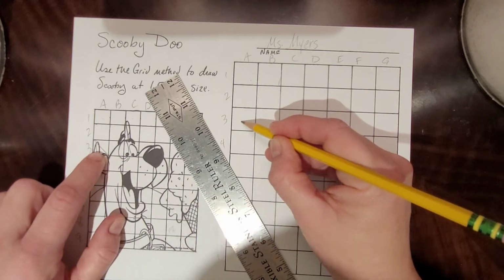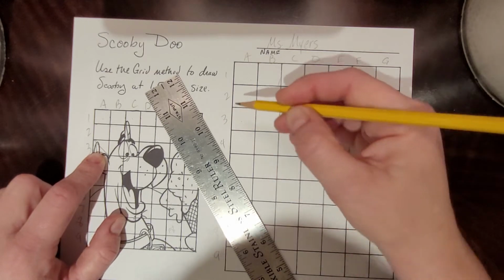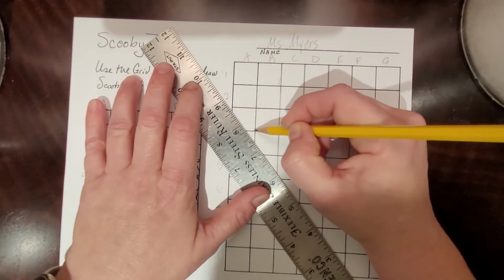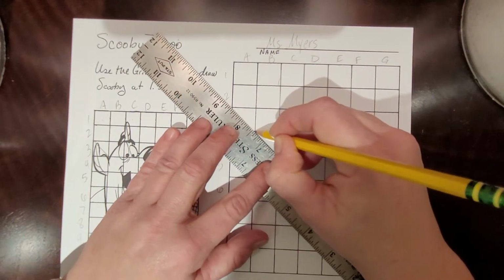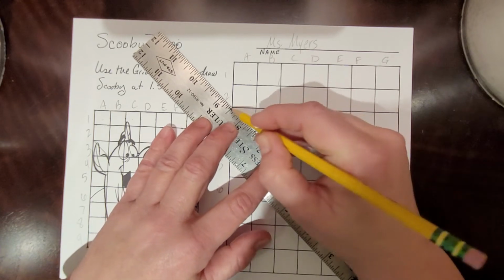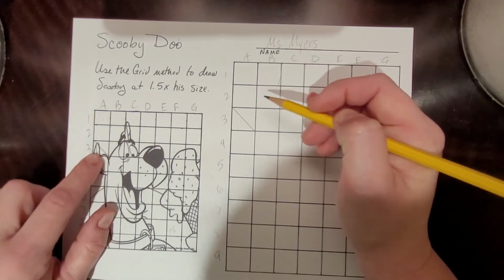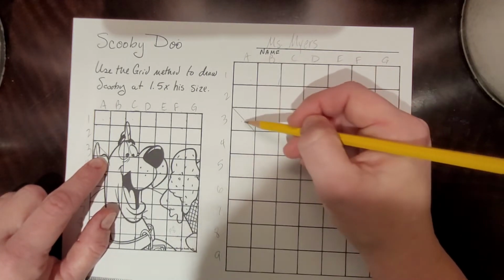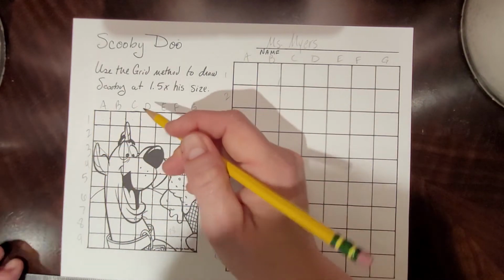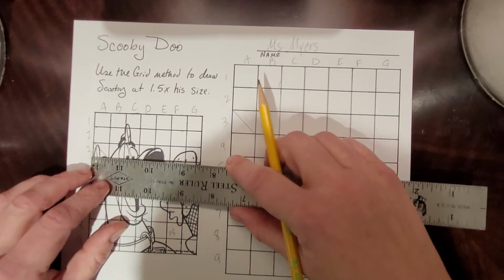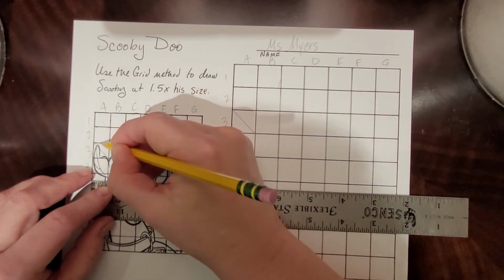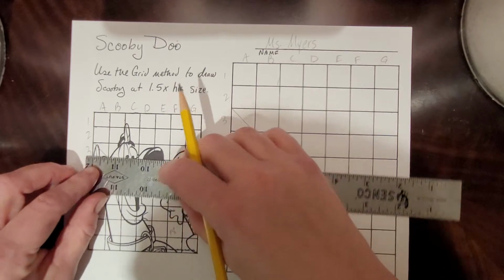I split it in half over here, so I'm going to do the exact same thing over here. You can draw these lines a lot lighter so that they don't become part of your drawing. I'm going to draw mine dark so you guys can see it clearly, okay? So I could also split that in half this direction. You can eyeball it like this, right? And then draw your line.